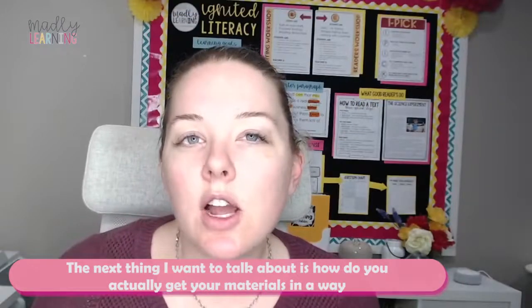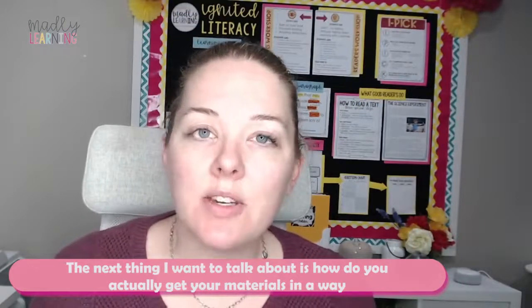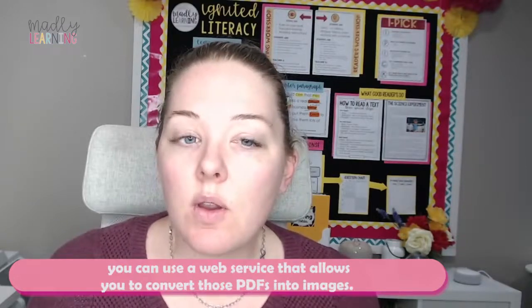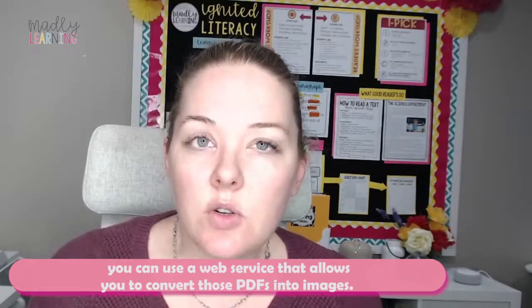Now, the next thing I want to talk about is how do you actually get your materials in a way that's accessible for students when they're learning digitally. So I will use Google Drive, Google Docs, and Google Slides for this purpose. When you have a document in a PDF, you can use a web service that allows you to convert those PDFs into images.